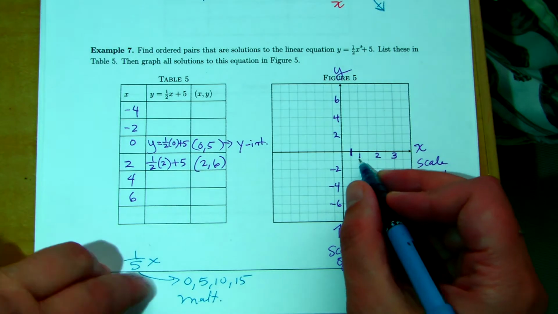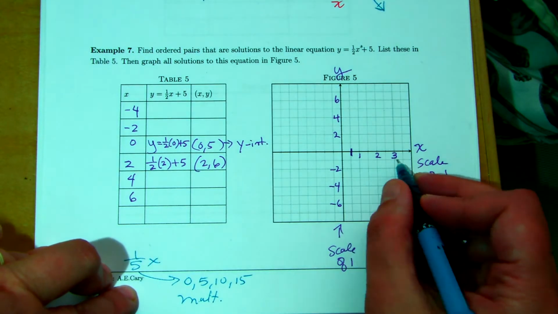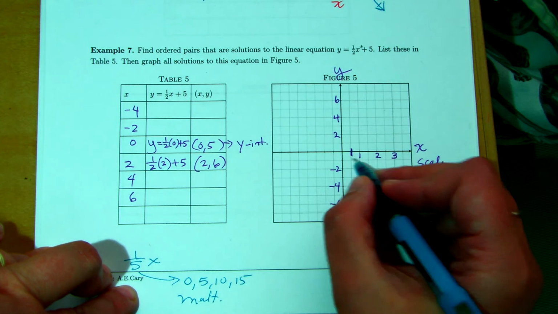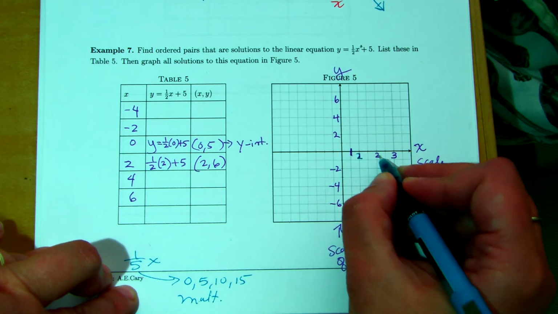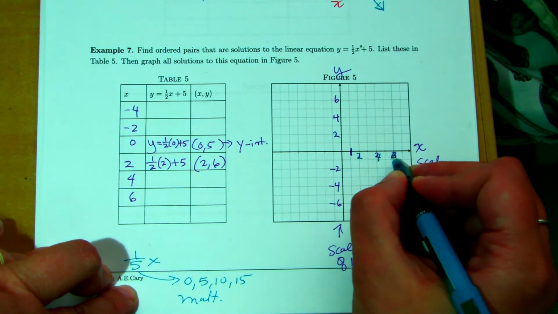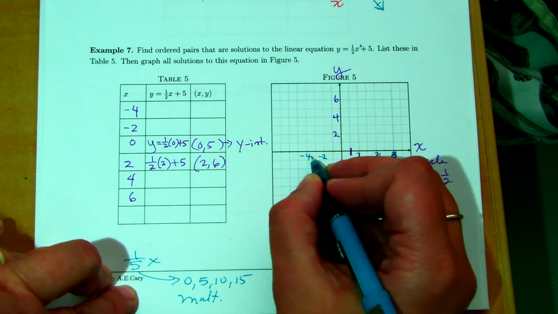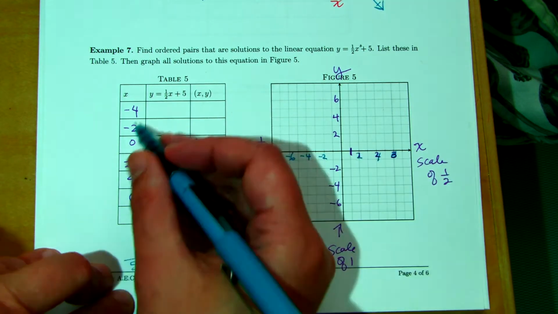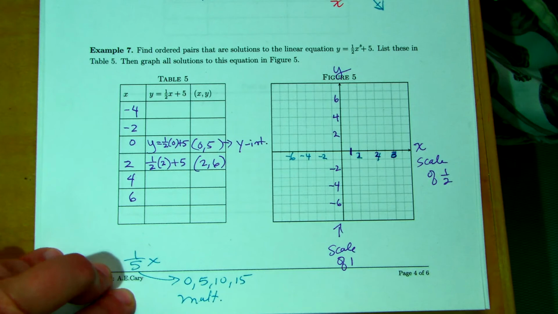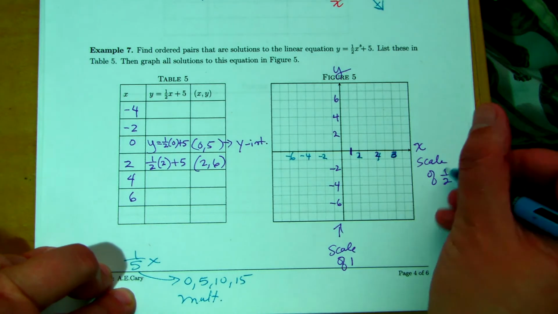Okay, I guess I'm going to stick with my plan that I used. No, actually, let's count 2, 4, 6, -2, -4, -6. Because I'm using those multiples in my table, so it doesn't really matter. I'm not going to use a scale of 1/2. I'm going to use a scale of 1.